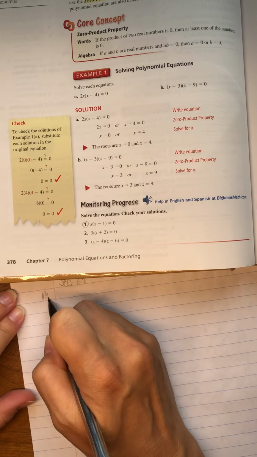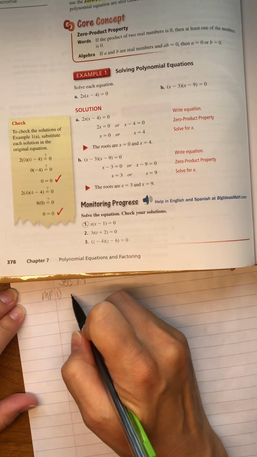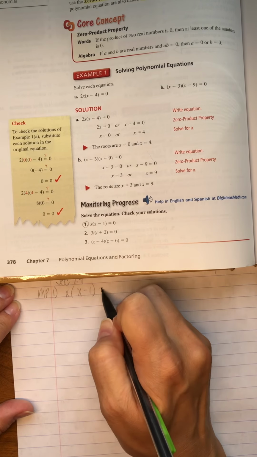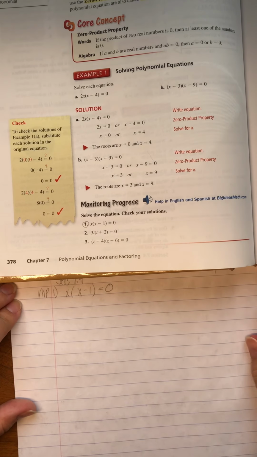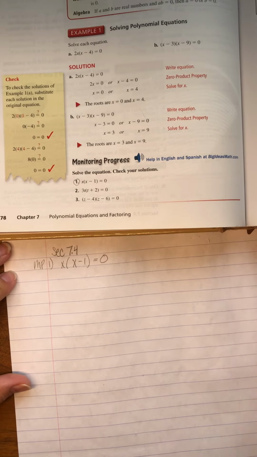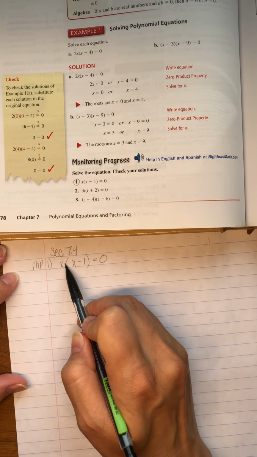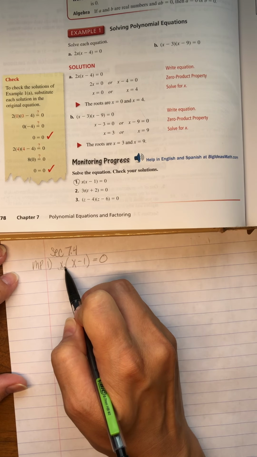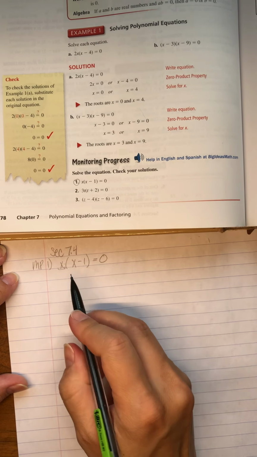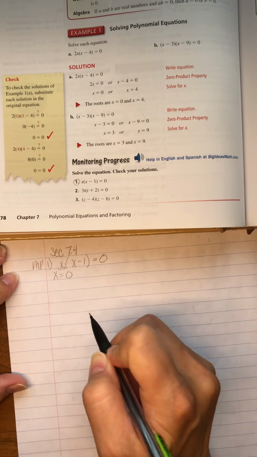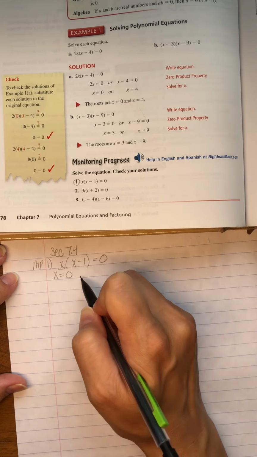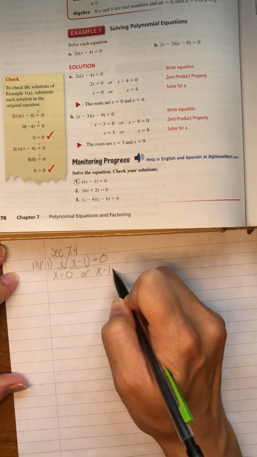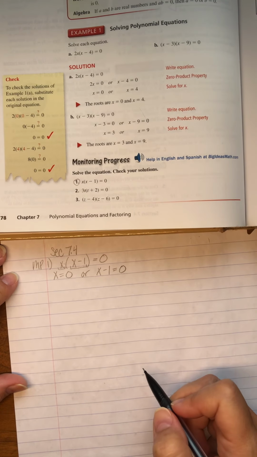So in monitoring progress number 1, I have x times the quantity of x minus 1 equals 0. So this is in factored form because I can see it's something times something equals 0. I'm going to take each factor and set it equal to 0. So our first factor is x. I'm going to say x equals 0. Or our second factor is x minus 1. I can say x minus 1 equals 0.